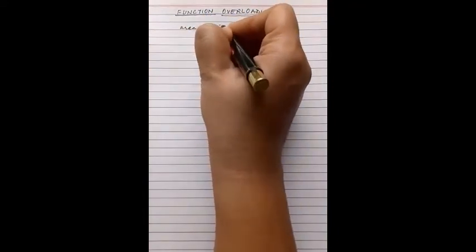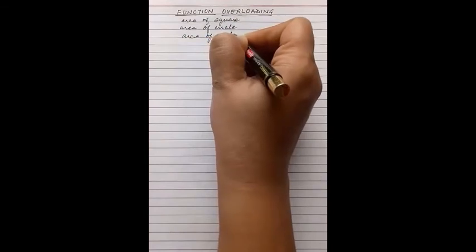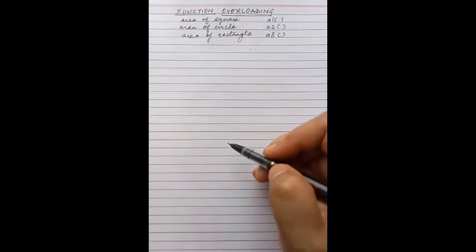If I give you an example, I have to find the area of a circle, area of a square, and area of a rectangle. For this I keep a1 as the function name, for this a2, for this a3. So I will have a lot of confusion in calling which function during compilation, while giving the values.